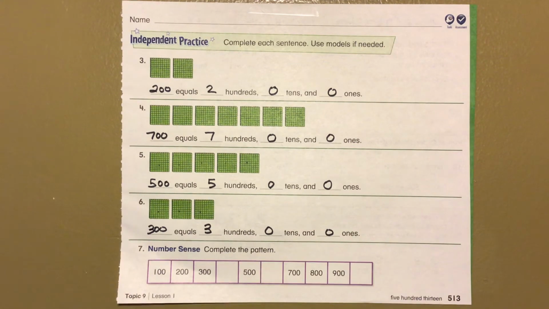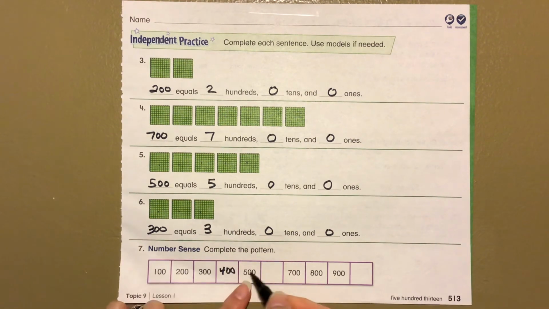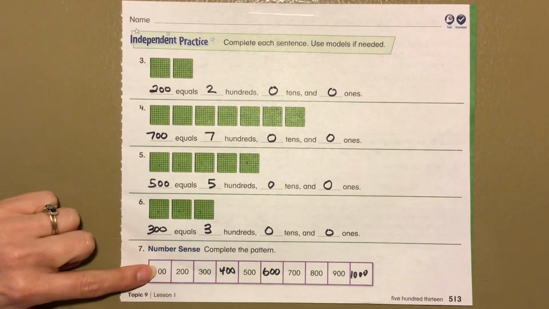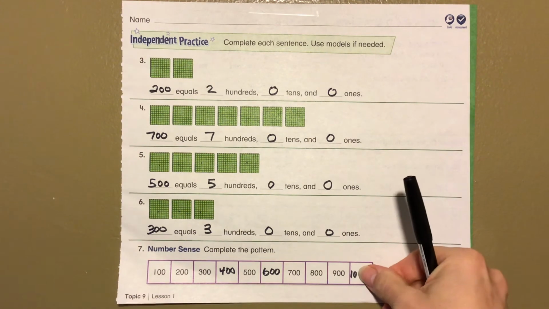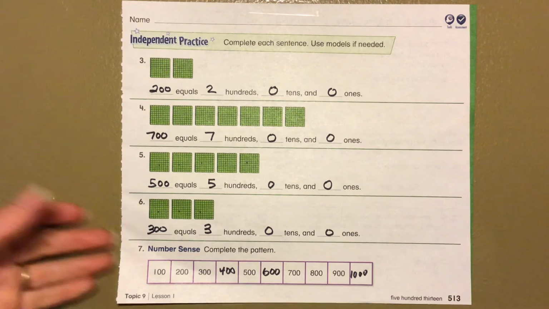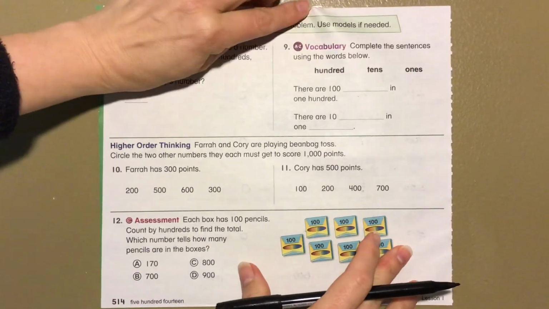All right, we're doing number sense because it's so easy peasy. Complete the pattern. 100, 200, 300, 400, 500, 600, 700, 800, 900, and 1,000. If you look at it, our hundreds always have 2 zeros. So our 1,000 is really 10 hundreds, but we say 1,000 instead of 10 hundreds. Sometimes we say 1,100 and 1,200 and 1,300, but we normally don't say 10 hundreds. It always just goes to 1,000.